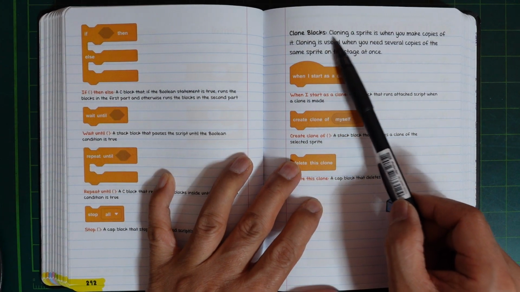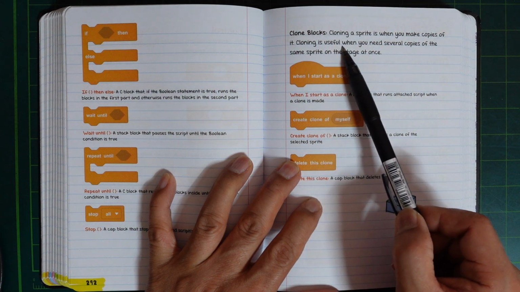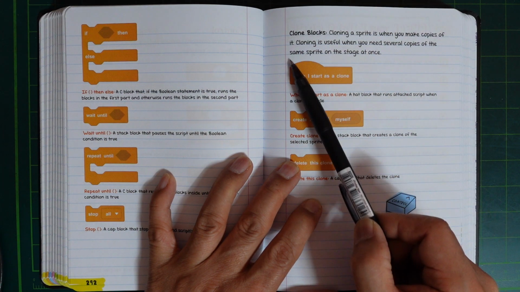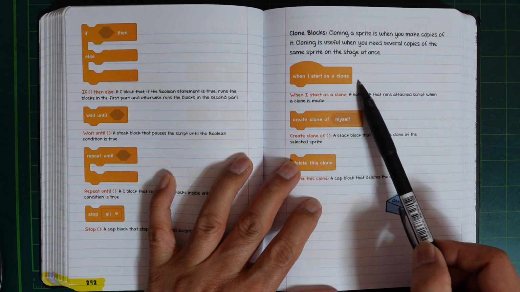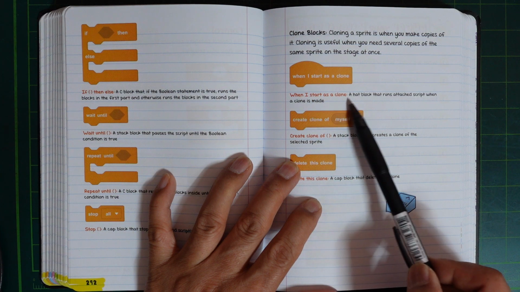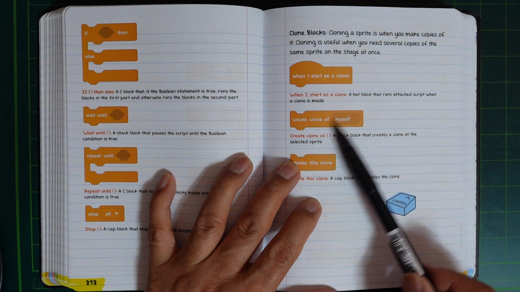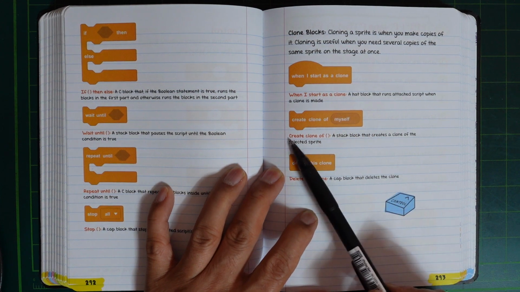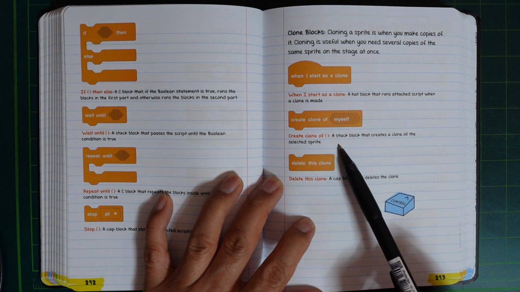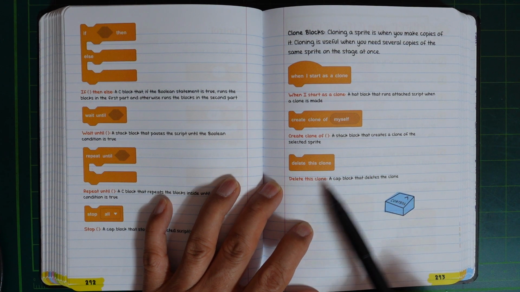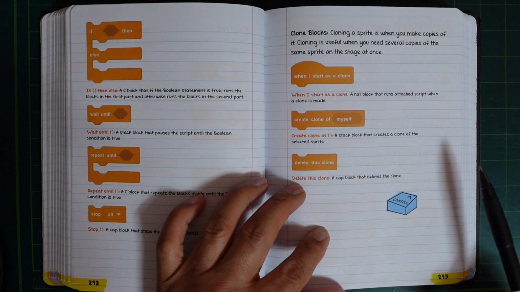Clone blocks. Cloning a script is when you make copies of it. Cloning is useful when you need several copies of the same script on the stage at once. When I start as a clone, a head block that runs the attached script when a clone is made. Create a clone of myself. Create clone of, a stack block that creates a clone of the selected sprite. Delete this clone, a cap block that deletes the clone.